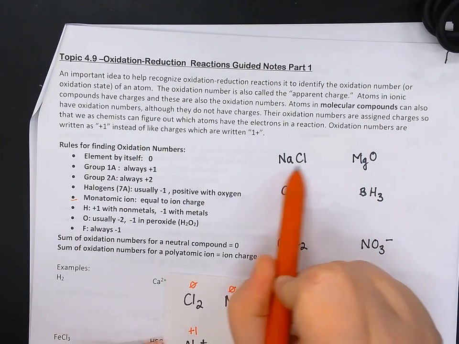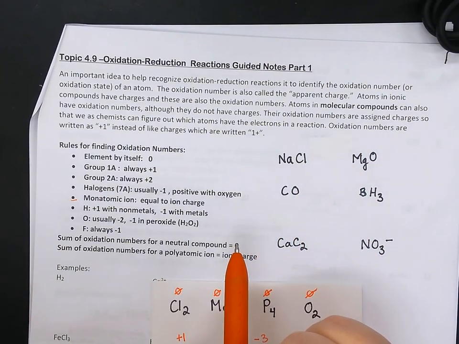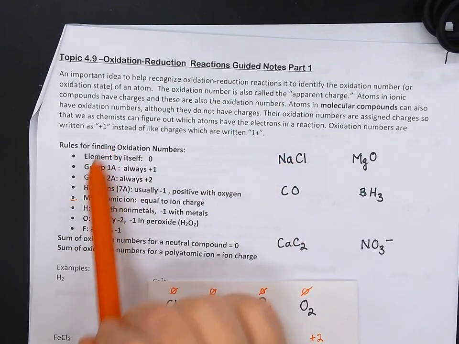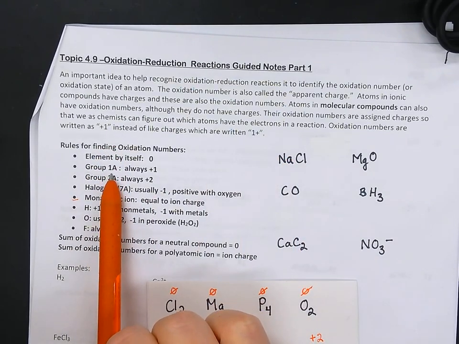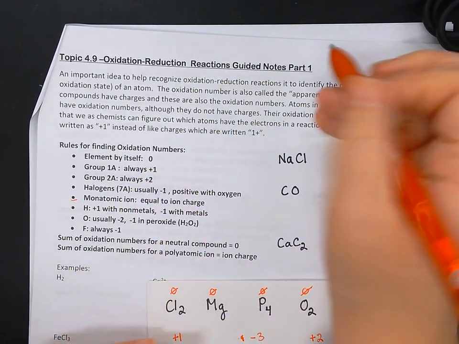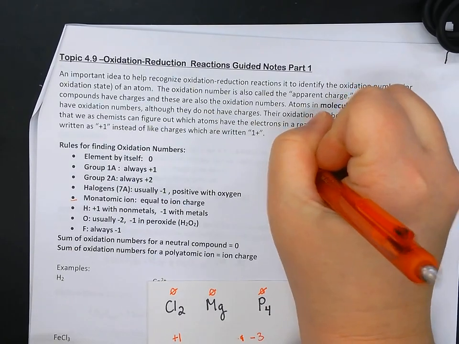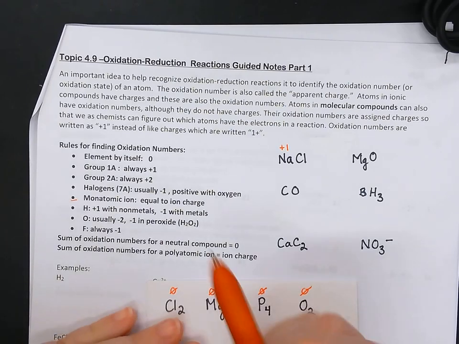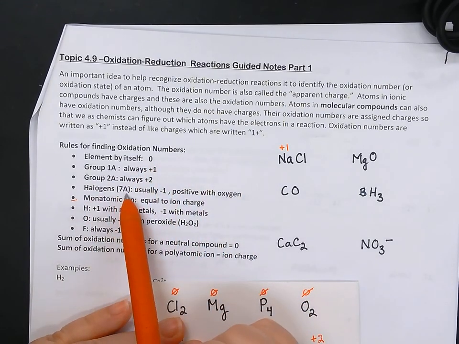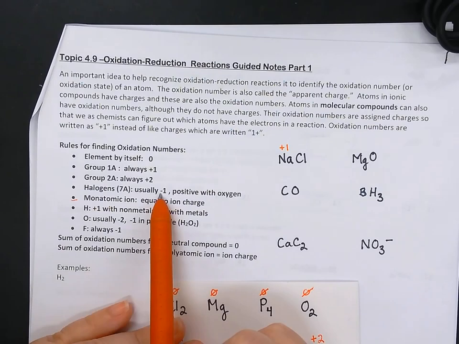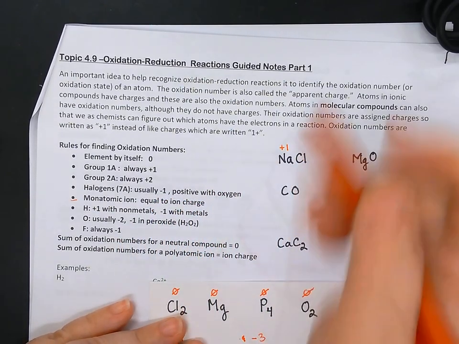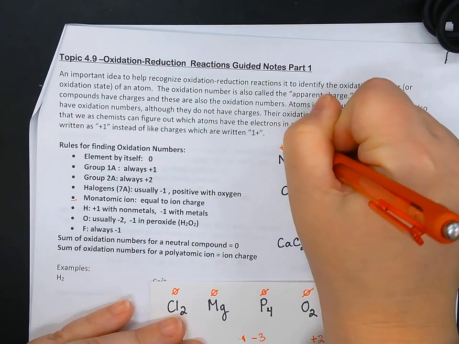So let's look at some of these compounds and start exploring the rest of these rules as we go. We've got a compound here, NaCl, sodium and chlorine. Sodium is a group 1 element, so for group 1 elements in a compound, we're going to have an oxidation number of +1. I'm just going to write that above our sodium. Now, chlorine's group 7A. It's a halogen. We've got halogens down here. They're usually -1, and positive when they're with oxygen. Well, it's not with oxygen. It's usually -1, so we can put that there.